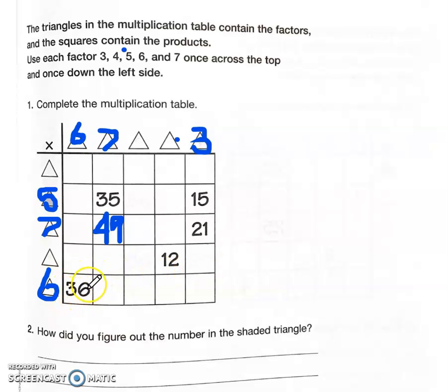So that's another big one you can look for. These are called square numbers. Square numbers are numbers that you can get to by multiplying the same number by itself, like 6 times 6 makes 36. When you have those in puzzles, it's pretty easy because you know the same two numbers are going to go in your two factor spots.